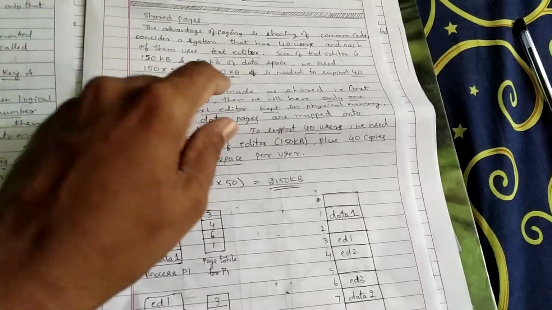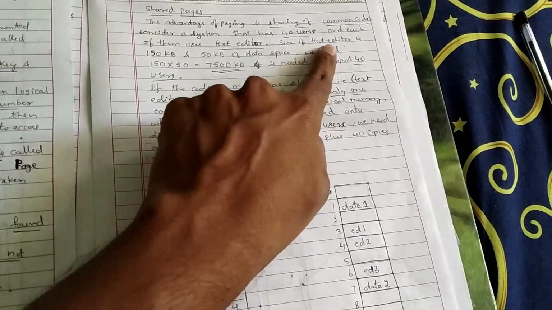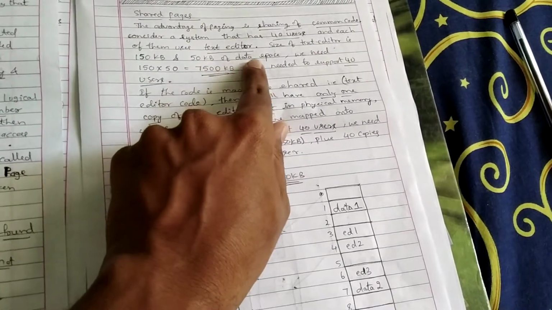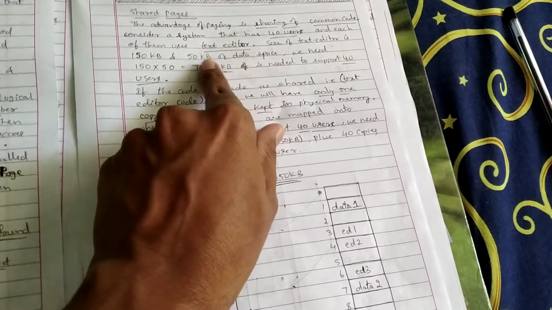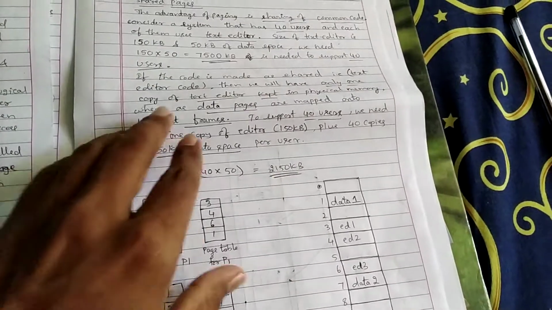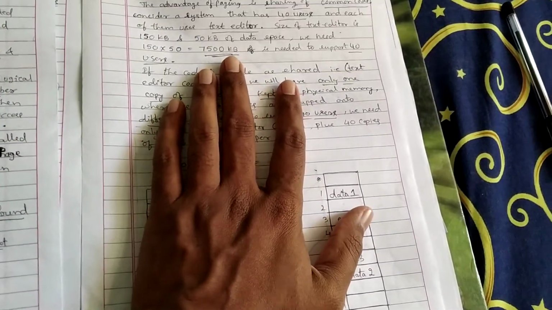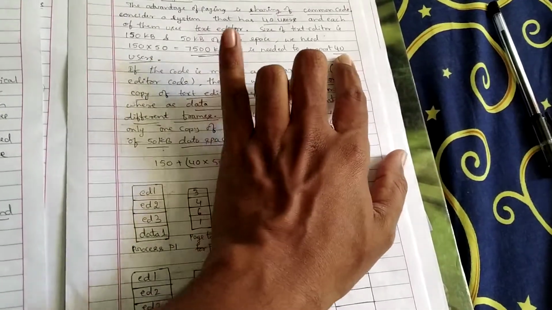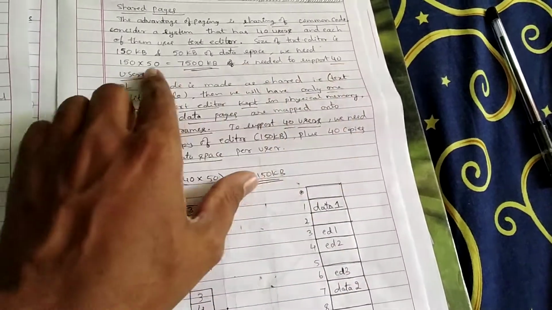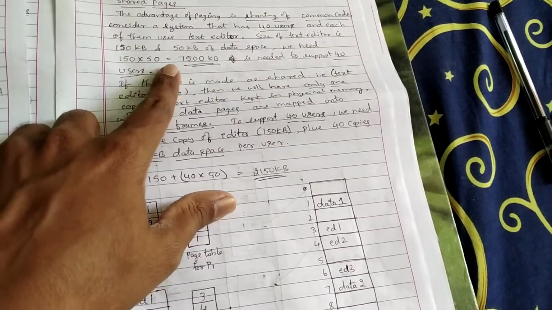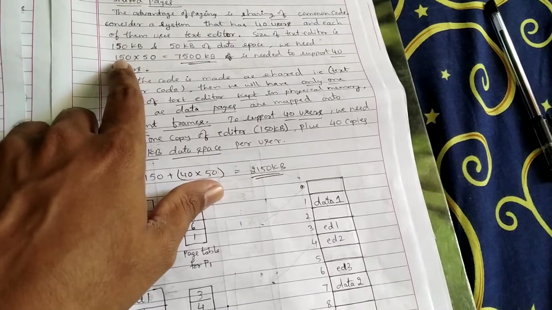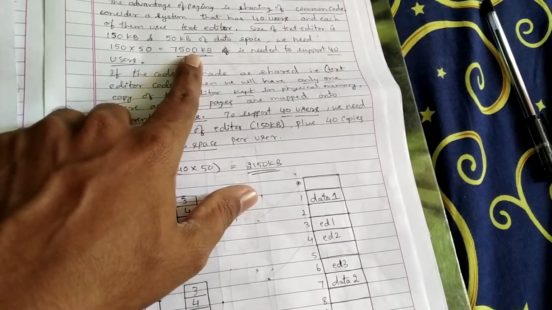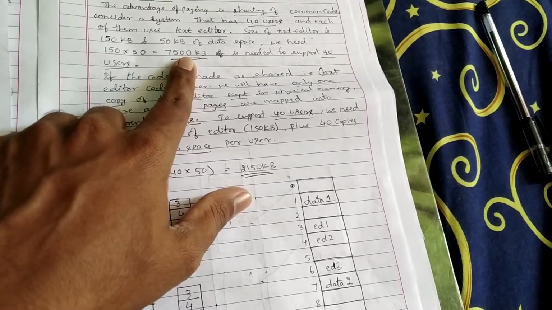For example, assume the size of the text editor is 150 KB and 50 KB of data is used by each of the users. So if that is the case, how much data is consumed by the users? Assume there are 40 users, so the space consumed by the 40 users will be 150 into 50, so 7500 KB of data will be used by the users.